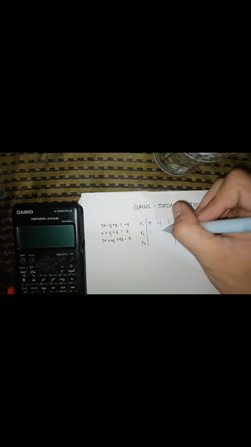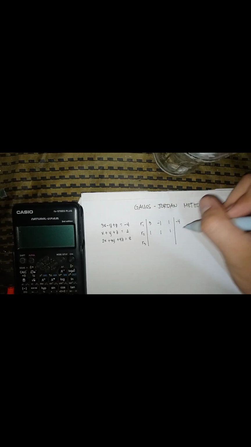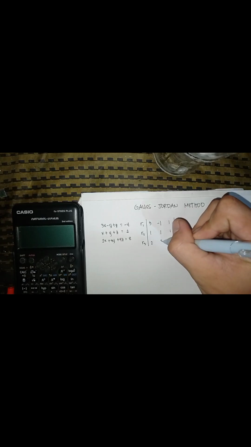Next, the second equation is 1, 1, 1, and 2. Third and last is 2, 3, 4, and 8. So we now have the equations in matrix form.